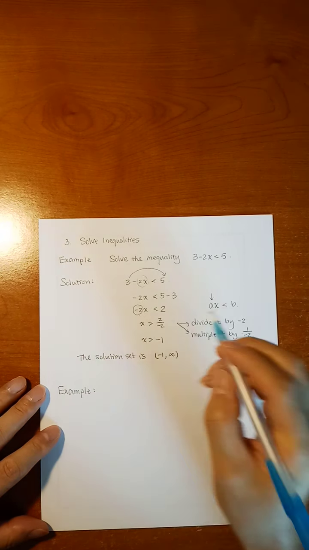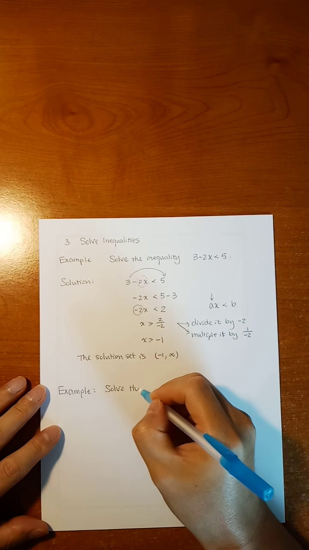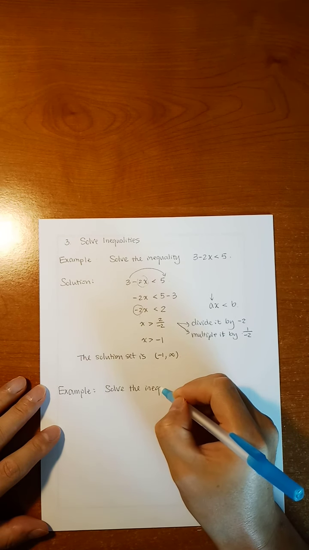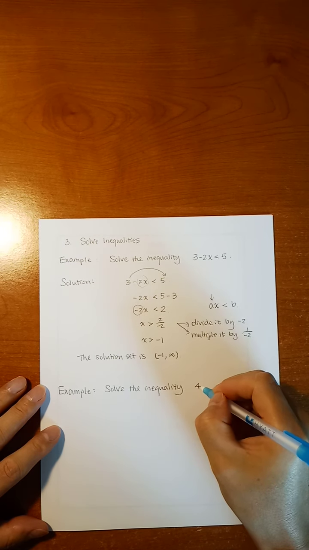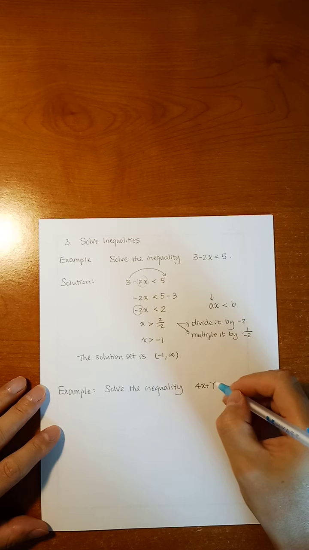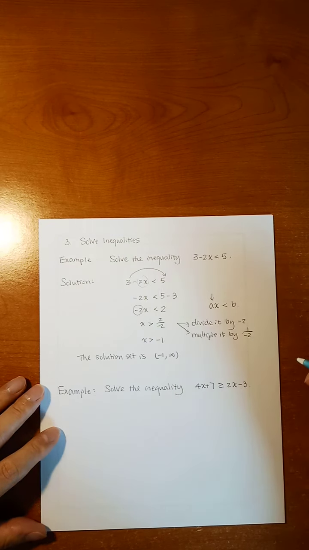Okay, let's see another example. Solve the inequality 4x plus 7 greater than or equal to 2x minus 3.